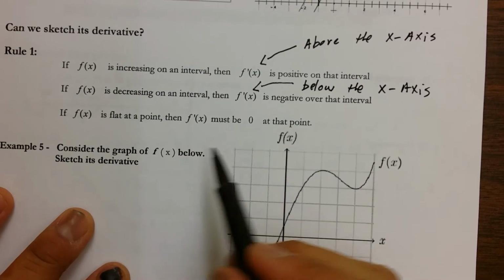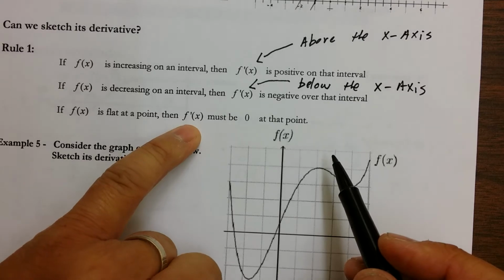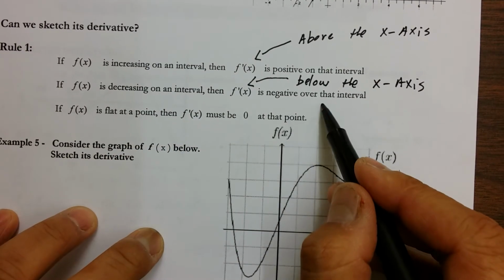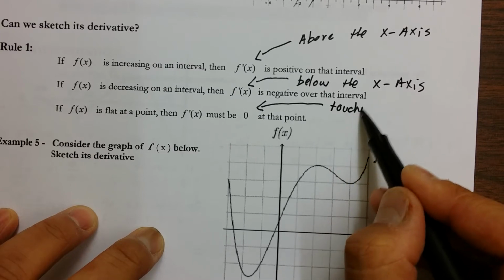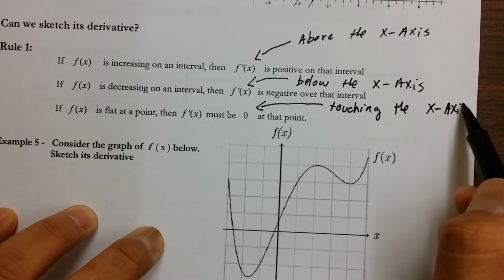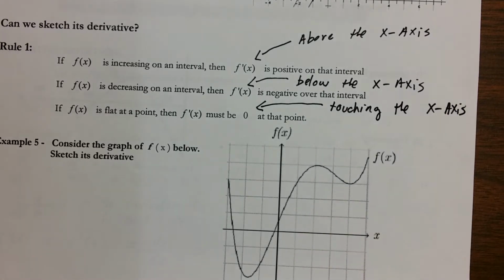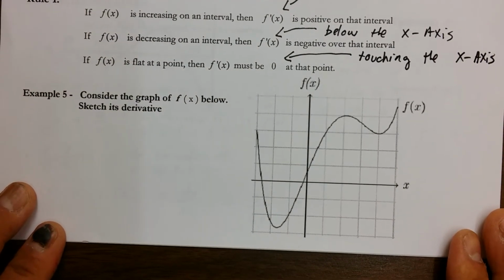And then, if the function has a flat point, then the derivative must be 0. That means the derivative is touching the x-axis, because that's what it means to be 0. That means you're touching the x-axis. All right, so cool. Let's go ahead and sketch our first derivative.